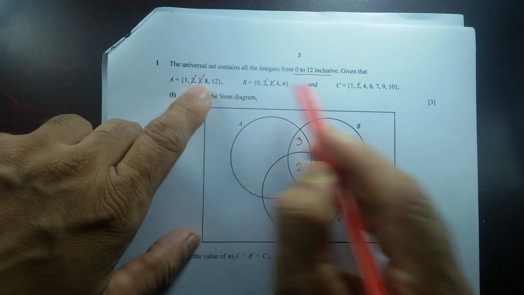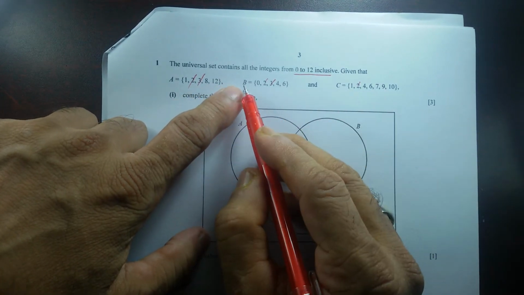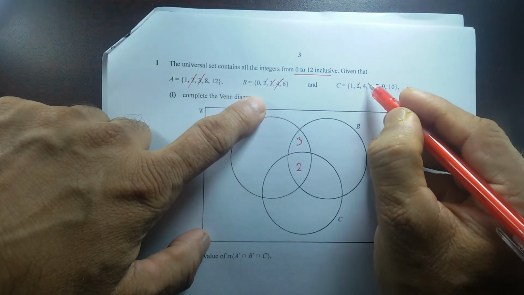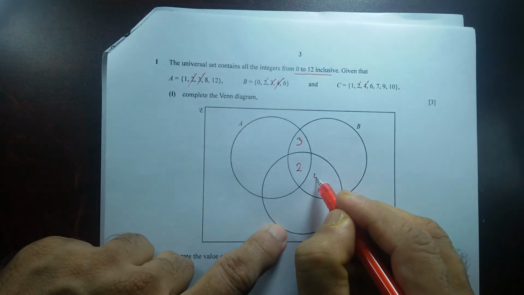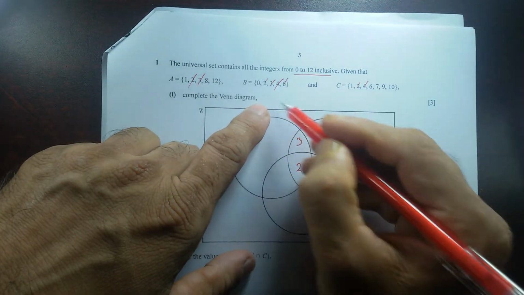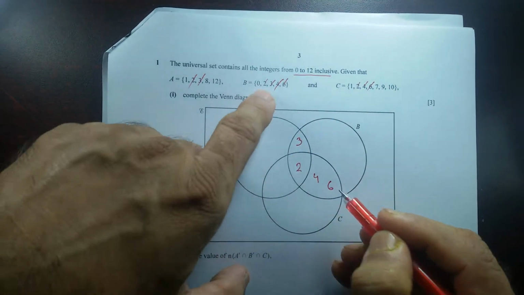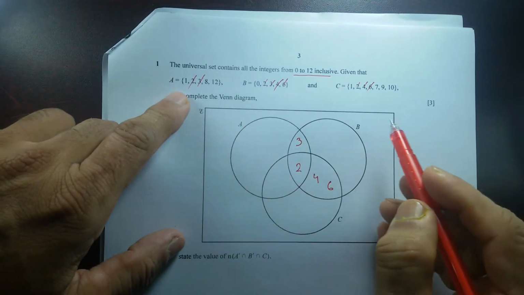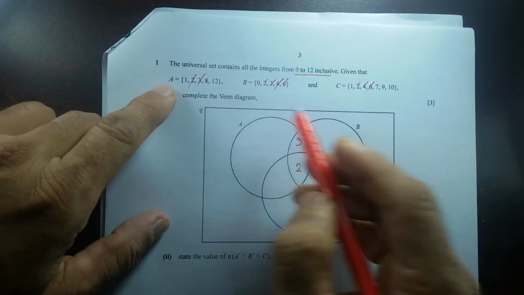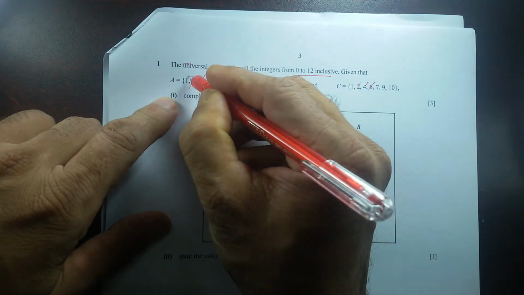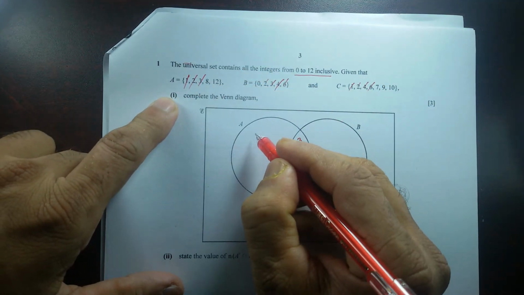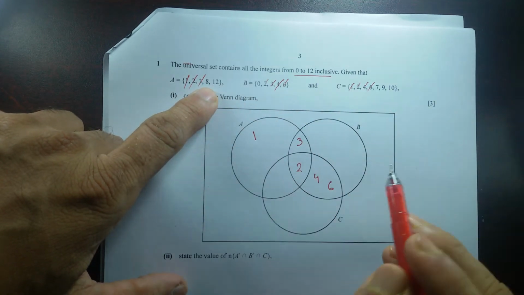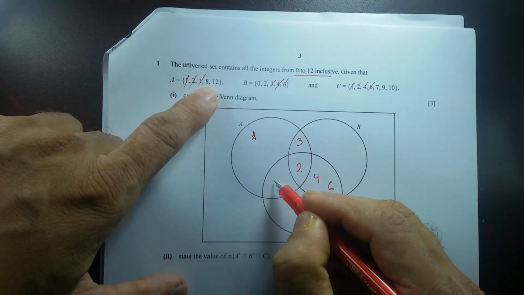Then 8, no. Now I'm looking for the common elements for B and C. So 4, yes, cross out 4, that's B and C right over here. And then 6 over here. I just cross them out so I'll know which ones I've cancelled and which I've placed. Then A and C. So 1, yes, 1 is going to be over here. Then 8, no. 12, no.